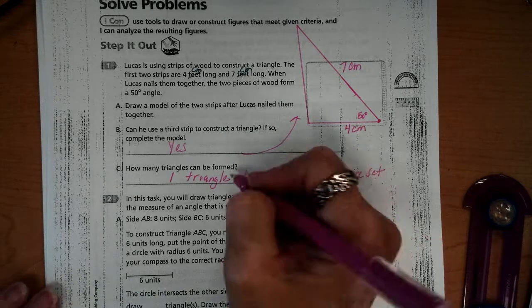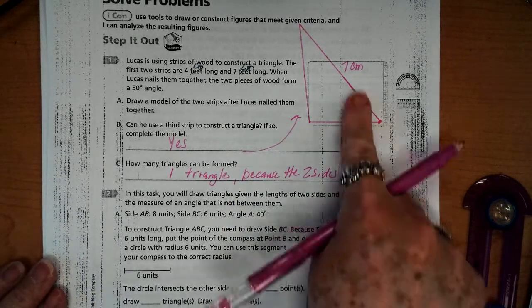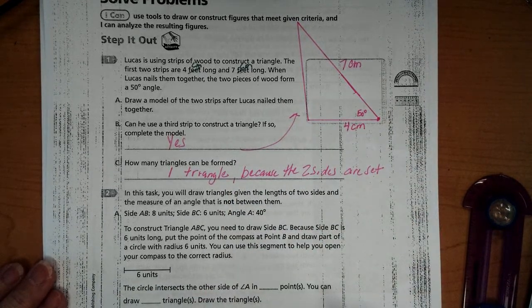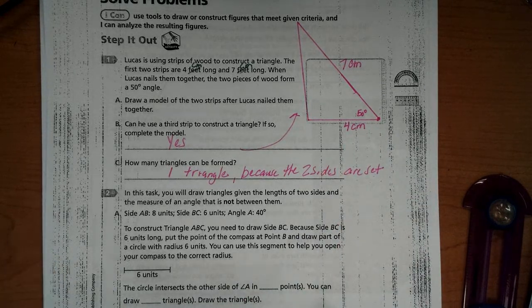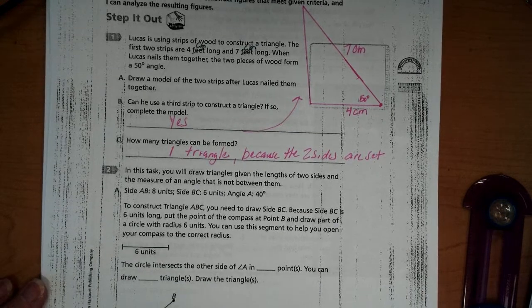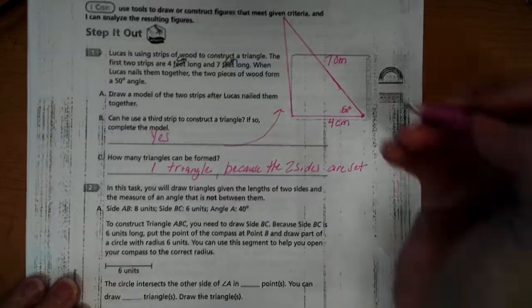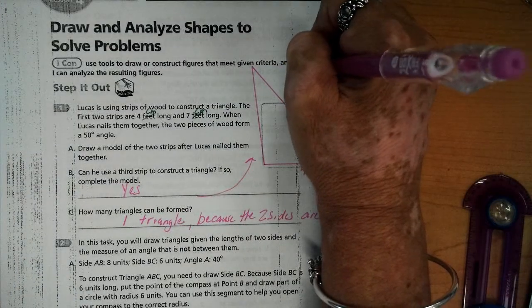Okay, so that is one of those rules. If you are given 2 lengths and the angle is between them, you can only draw 1 triangle. All right, so let's write that rule down.